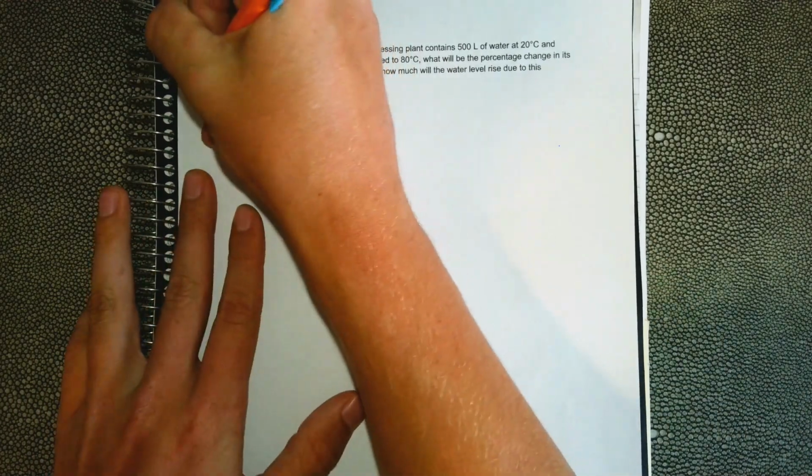Question 2.7 in the textbook says an open cylindrical vat in a food processing plant contains 500 liters of water at 20 degrees Celsius and atmospheric pressure. If the water is heated to 80 degrees Celsius, what will be the percentage change in its volume? If the vat has a diameter of 2 meters, how much will the water level rise due to this temperature increase? Okay, first step, write down your goal.